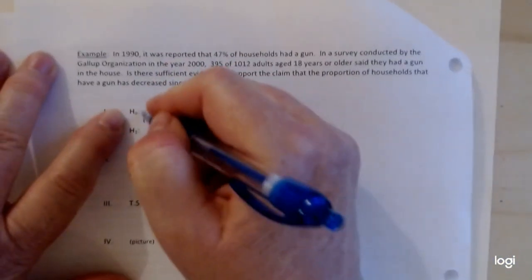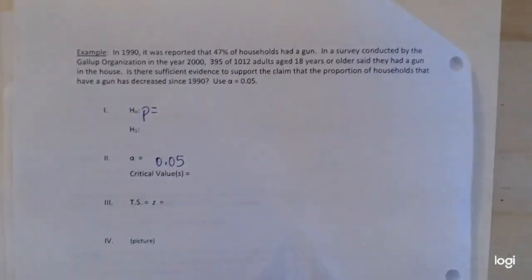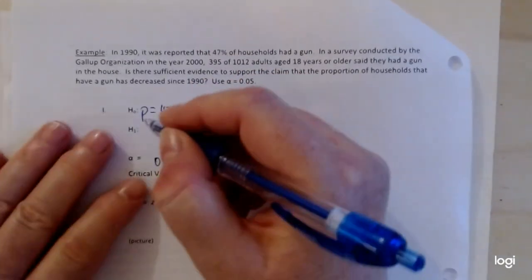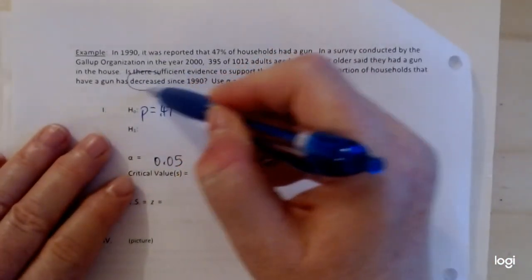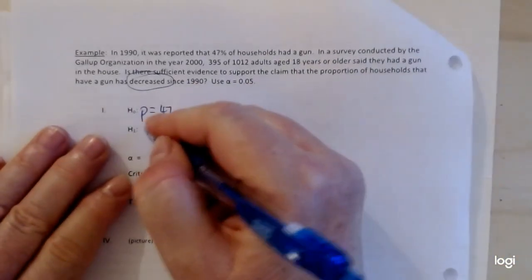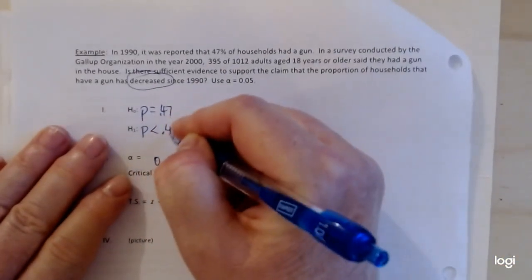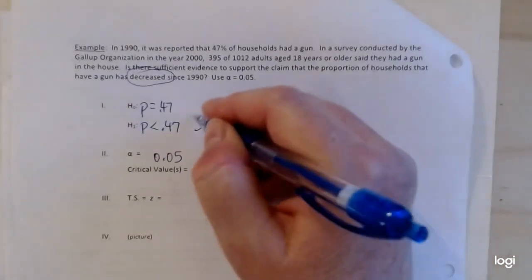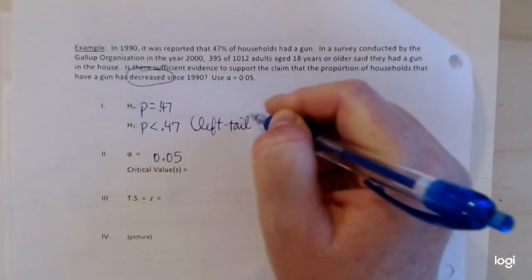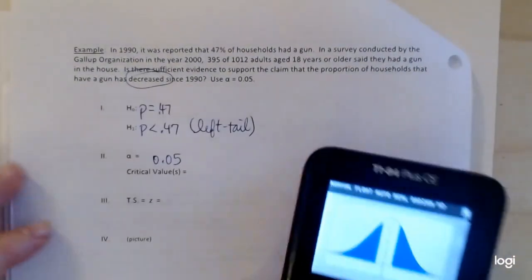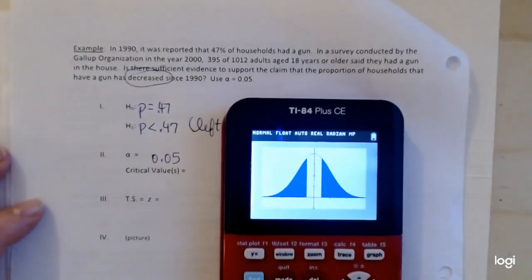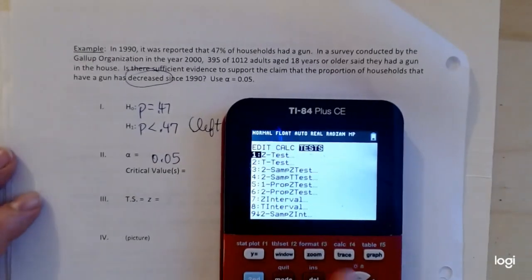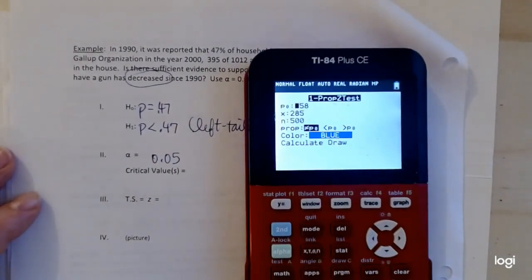So this is proportion equals 47%, so 0.47. And the claim is that it has decreased. So it would look like that. This is a left-tailed test. So again, we'll go in and put that information in number 5.